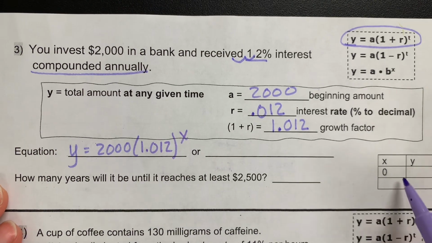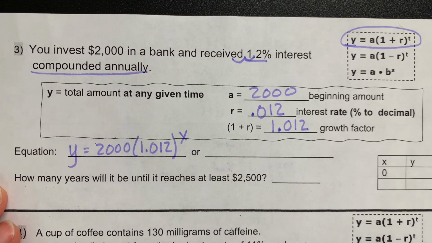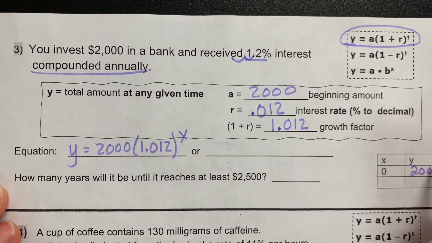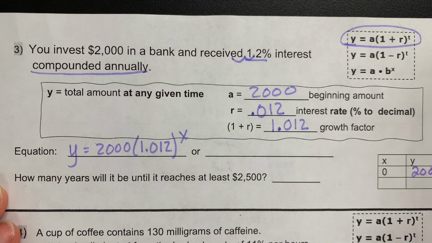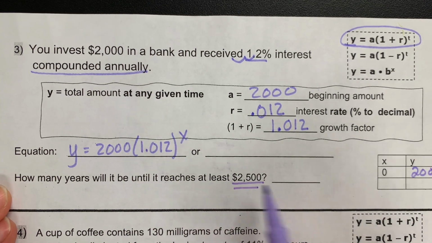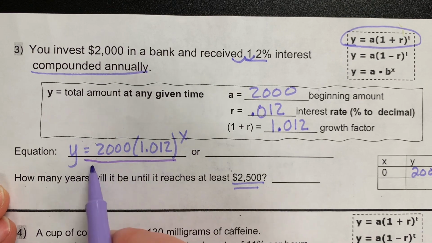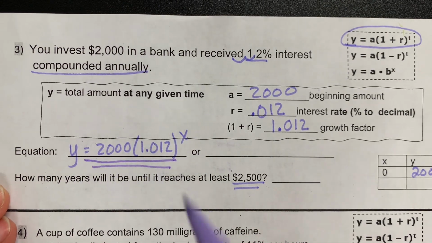All right, so at 0 years, we know that we're starting with $2,000. And we want to know how long it would take to get to 2,500. So this is where we need to type this equation into Desmos. We need to pull up a table for that equation by going into the settings button.